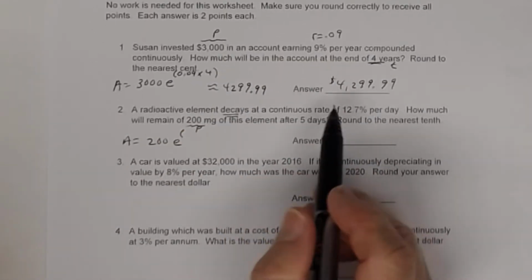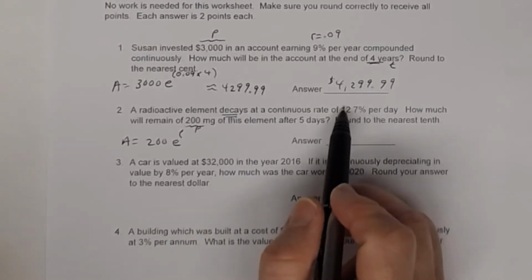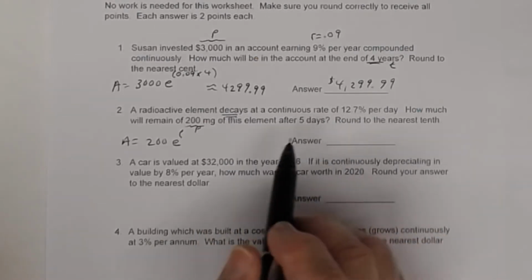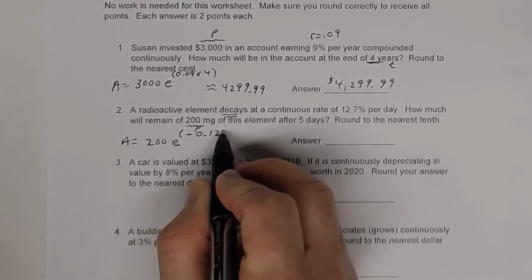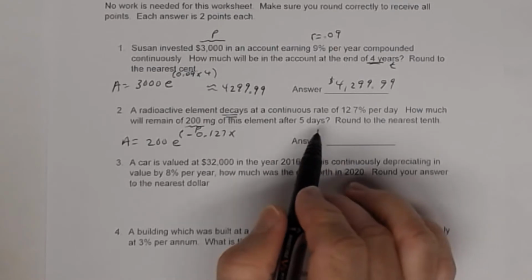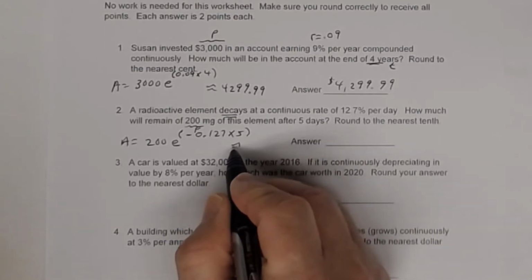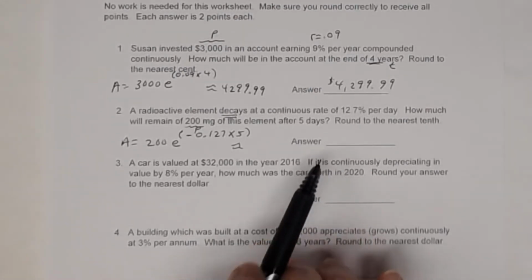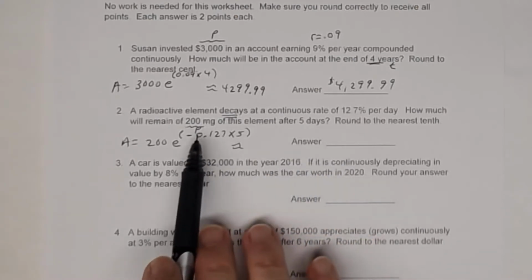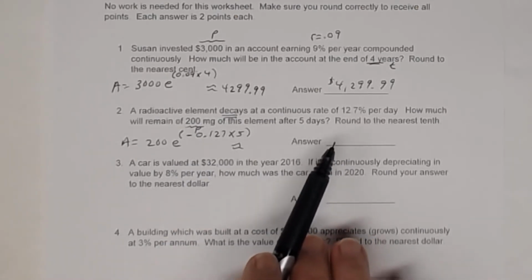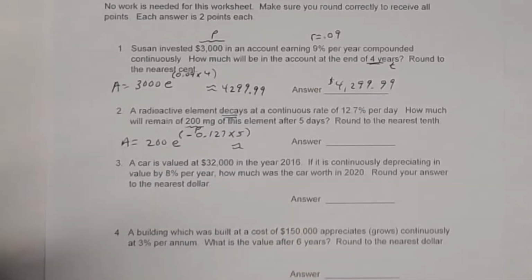So your rate, though, is decaying, so the element's decaying, so the rate's going to be negative 12.7%. So negative 0.127 times, and then the time here is 5 days, so times 5. And then let's go and use a calculator. So remember, since it's decaying, your answer better be less than 200. So if it's more than 200, you did something incorrectly. So it has to be less than 200 because this element is decaying.